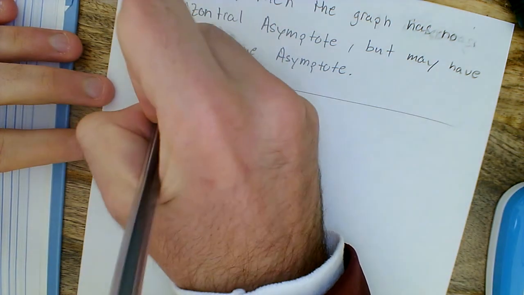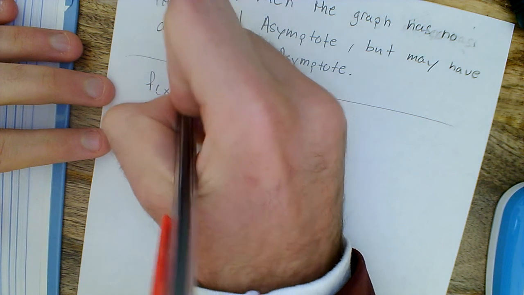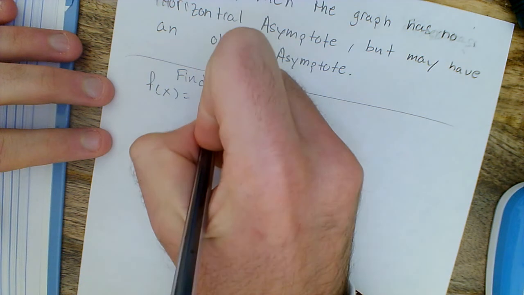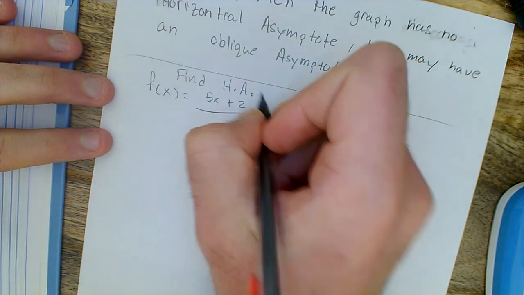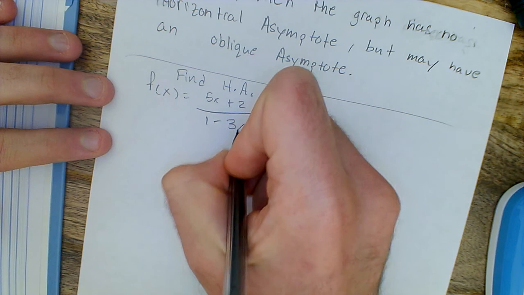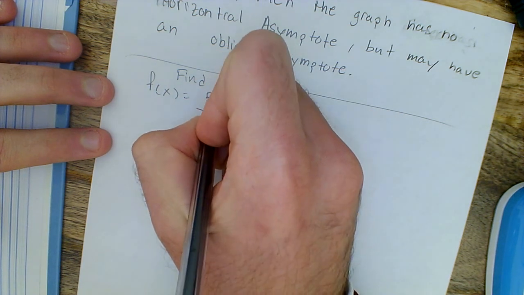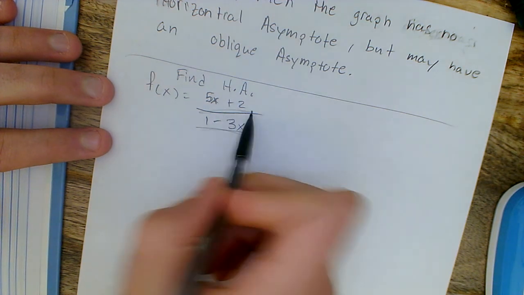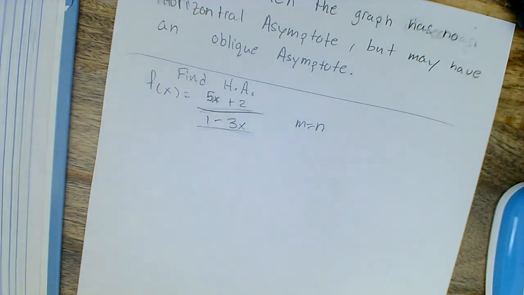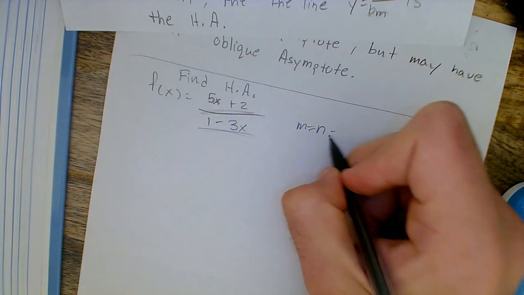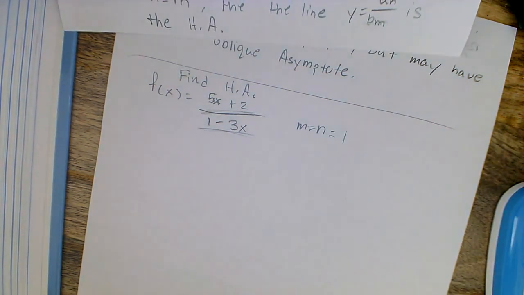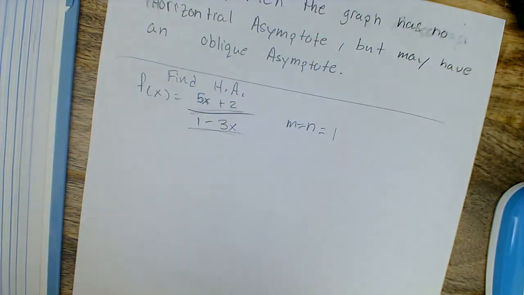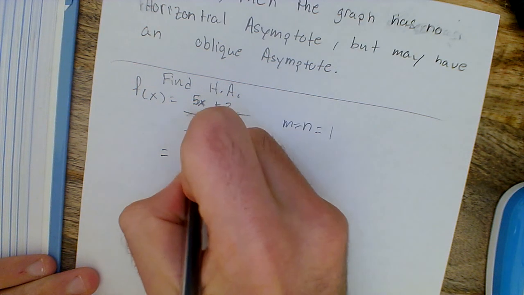Okay, so let's use this to see if we have horizontal asymptotes. So f of x equals (5x plus 2) over (1 minus 3x). Find the horizontal asymptote. This is a degree 1 polynomial, and this is a degree 1 polynomial. So m equals n, which are equal to 1, by the way. So if n equals m, then we have to look at an and bm. We have to be a little careful here.